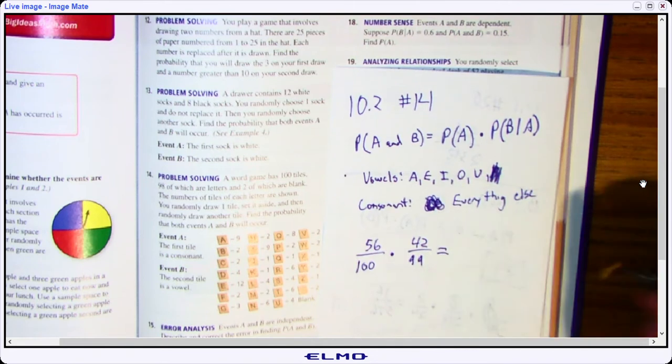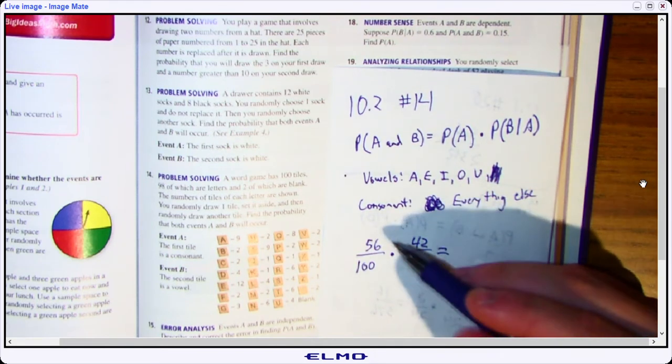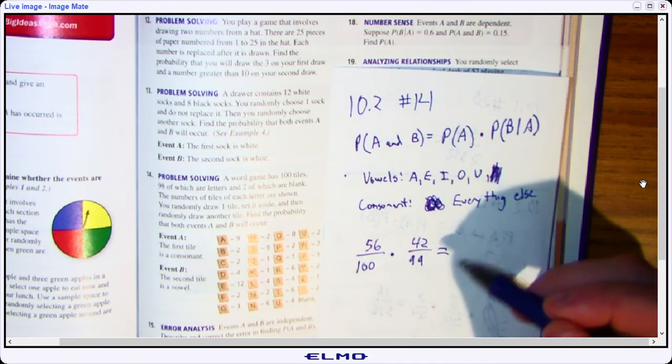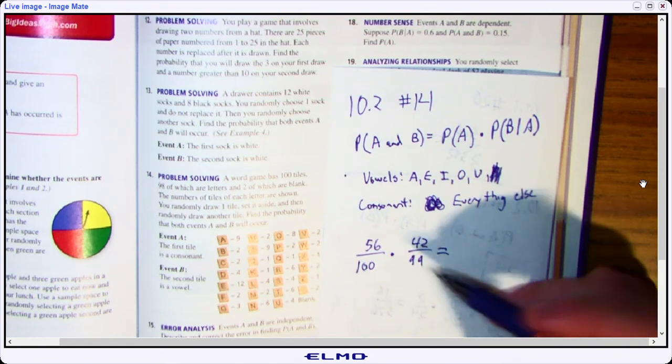And then if you multiply these out, remember for fractions we go straight across, this should give you the correct answer. Whew, man, I'm sure glad we're in a math class and not an English class.